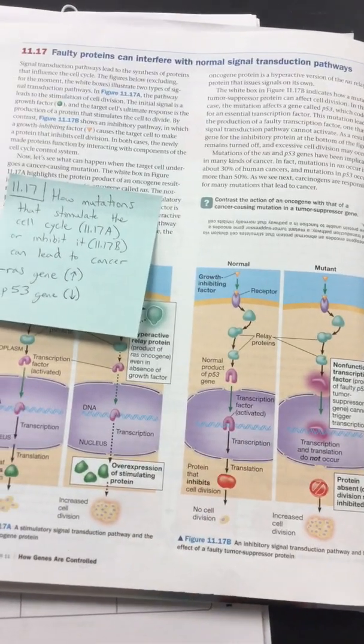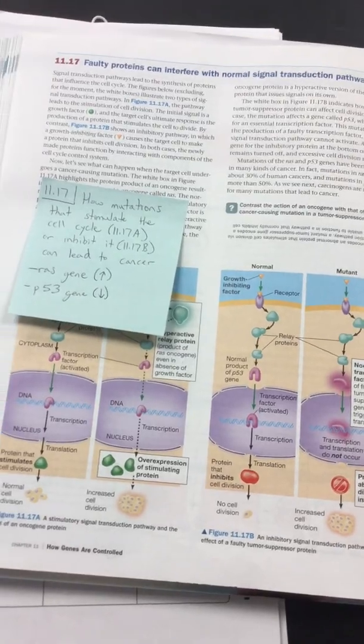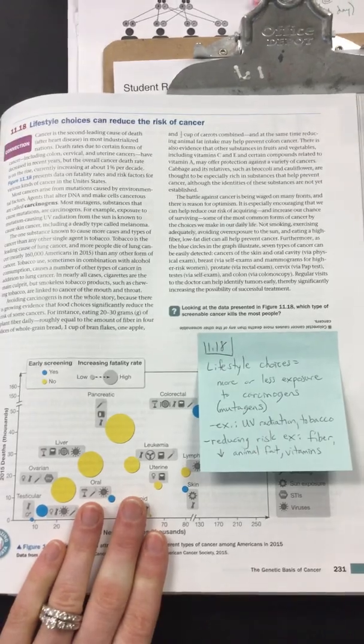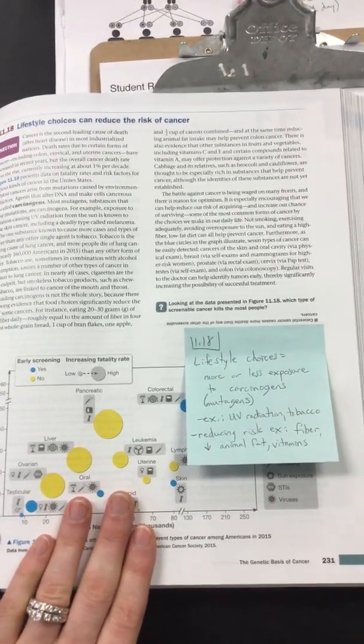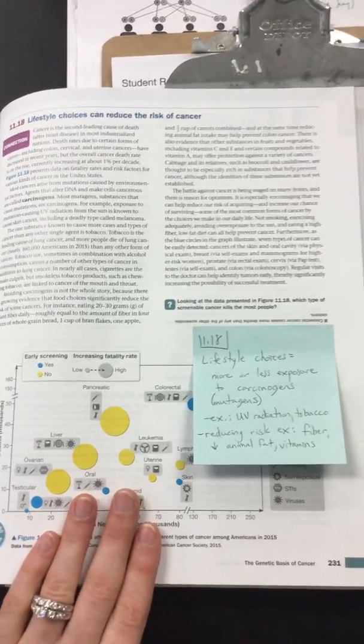Make sense? Coolio? Last section, there's another fancy chart in this one. This one pretty much says the stuff that you choose to do can increase or decrease your risk of cancer.